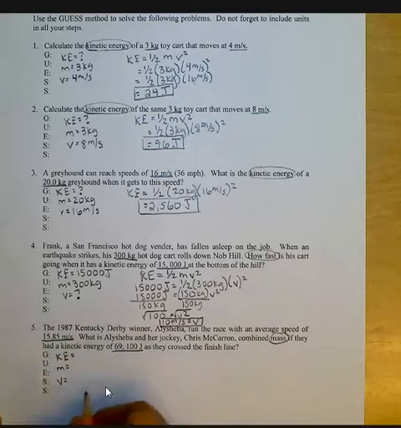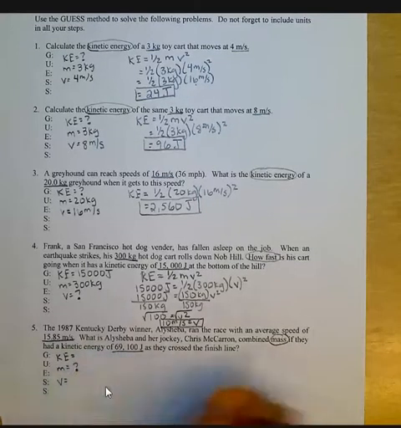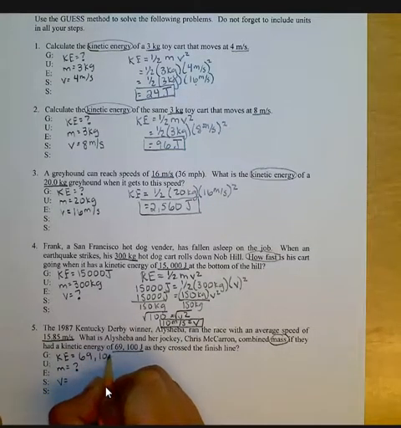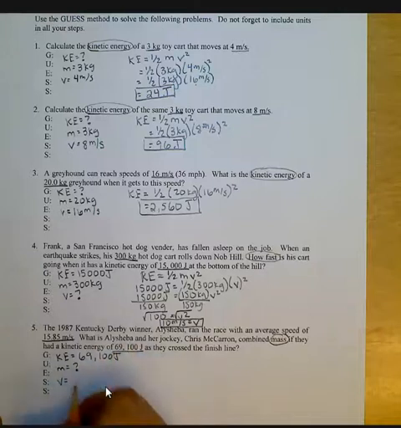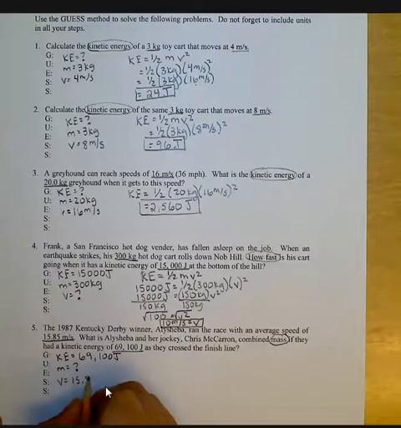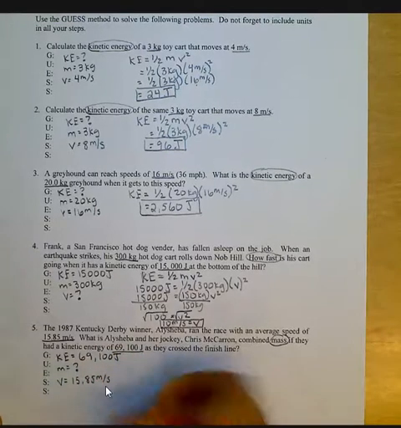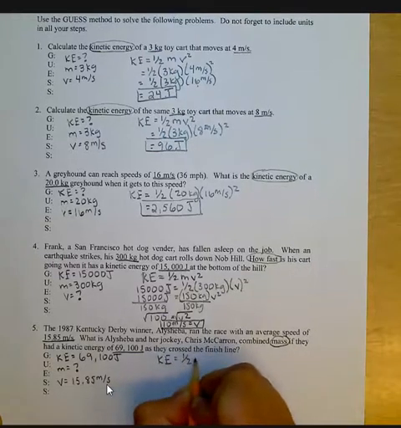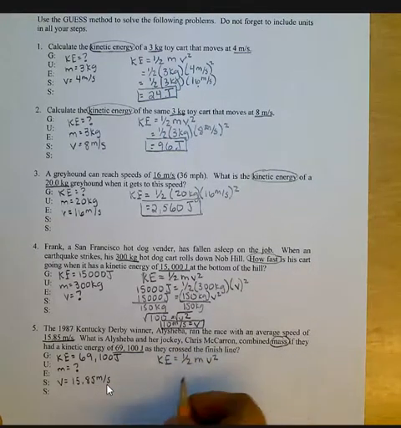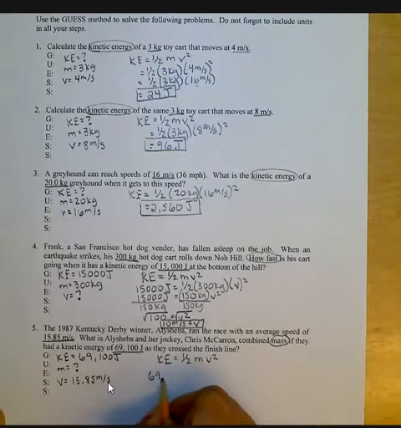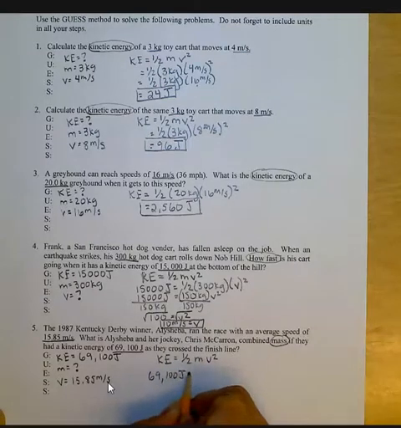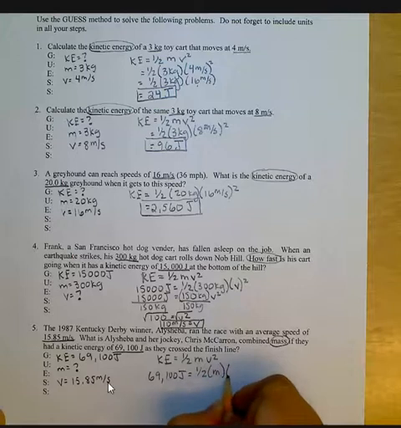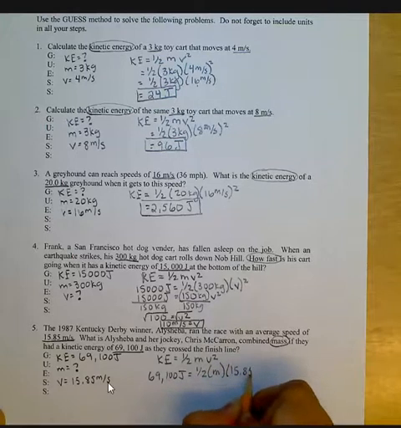My unknown is my mass, but I have my kinetic energy of 69,100 joules, and I have my velocity of 15.85 meters per second. So I'll write in my equation, and then I can substitute. 69,100 joules is equal to 1/2 times my mass times my velocity squared.